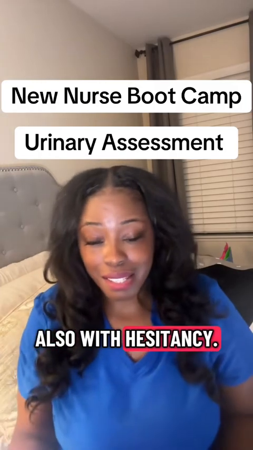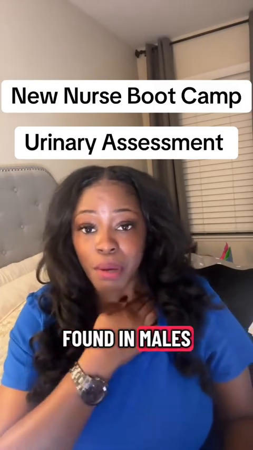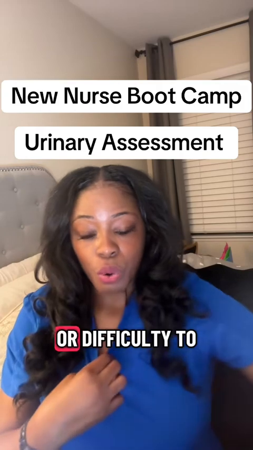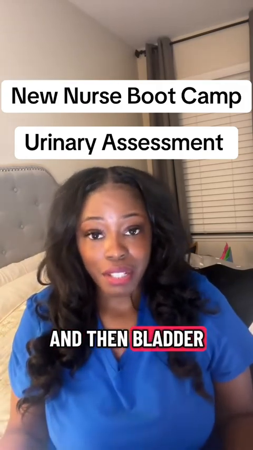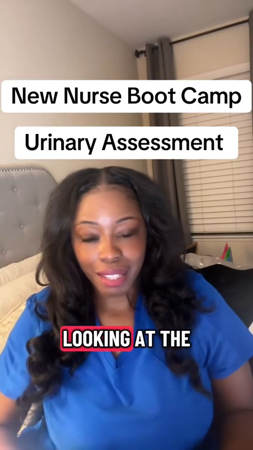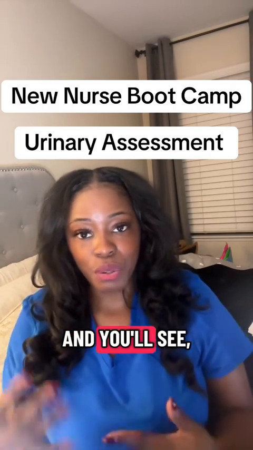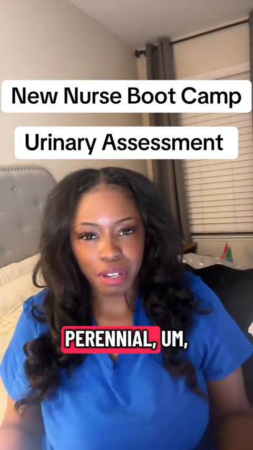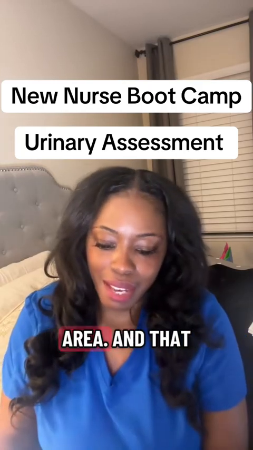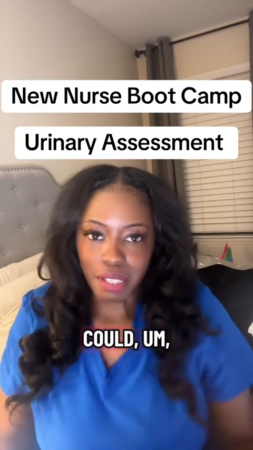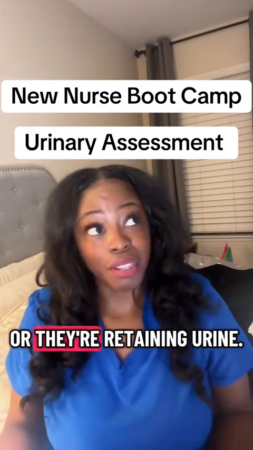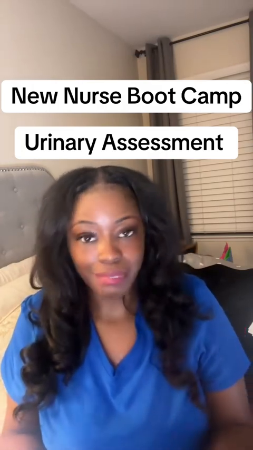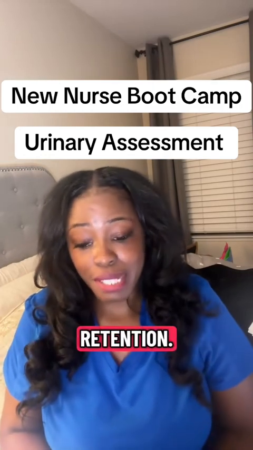Also hesitancy. Sometimes this can be found in males with an enlarged prostate, with difficulty to start or stop their stream. And then bladder distension, which is looking at the actual skin, and you'll see almost like perineal distension in that area, and that could also say that they have a full bladder, or they're retaining urine. Another symptom, urinary retention.